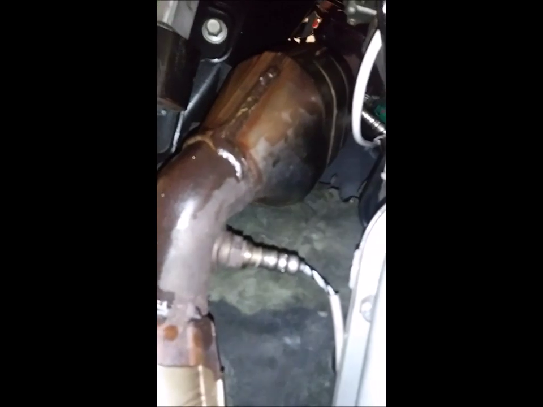Also, what's part of the evap system? Evap is the evaporative control system. Also part of that is the catalytic converter. This is a catalytic converter right here. There's another catalytic converter on top of there, and then one there with the O2 sensor attached to it.